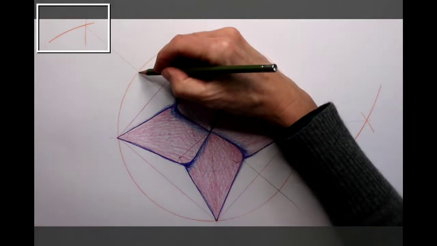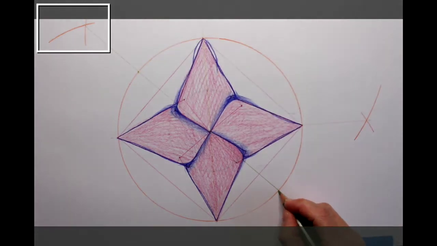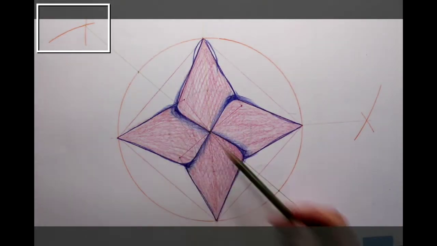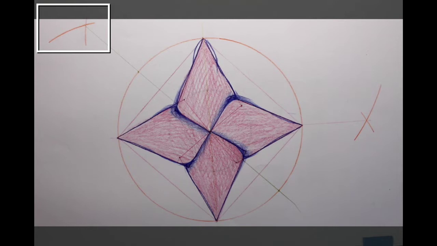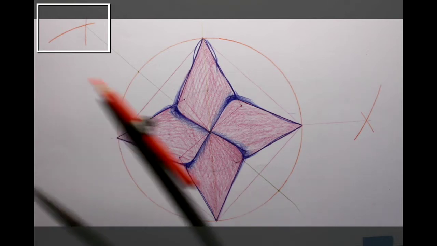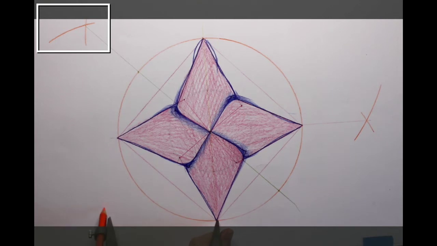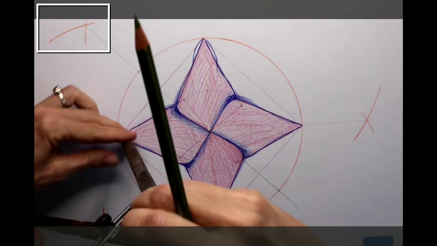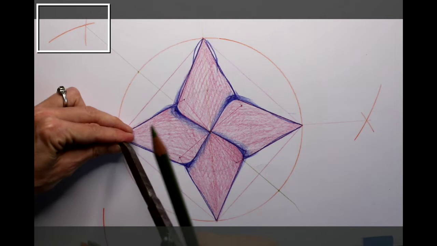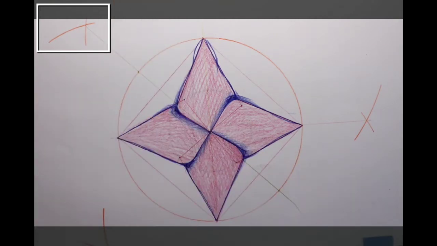So I now have divided the circle halfway this way. I'll do the same thing here. Oops, slightly out of your view.